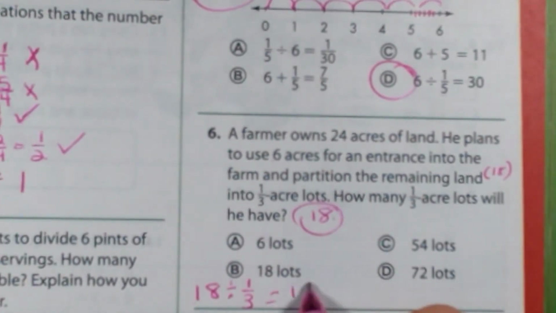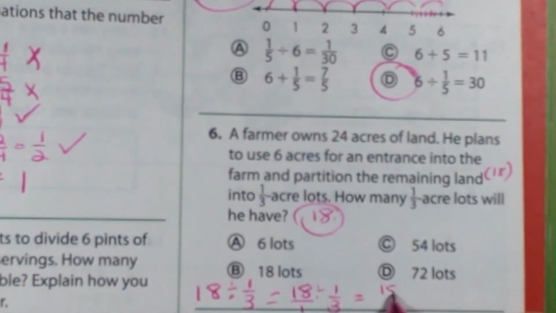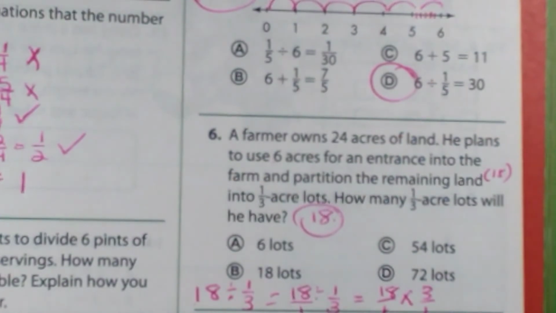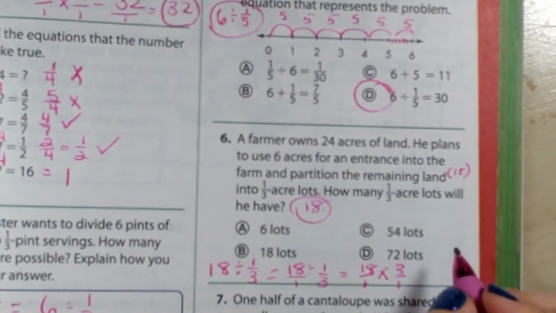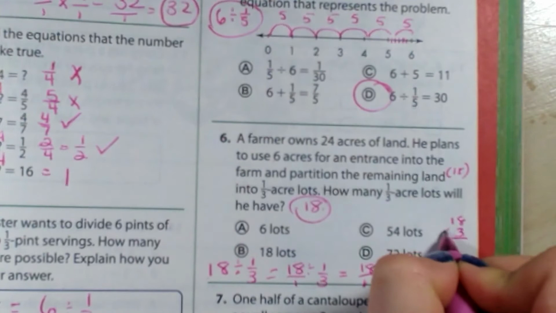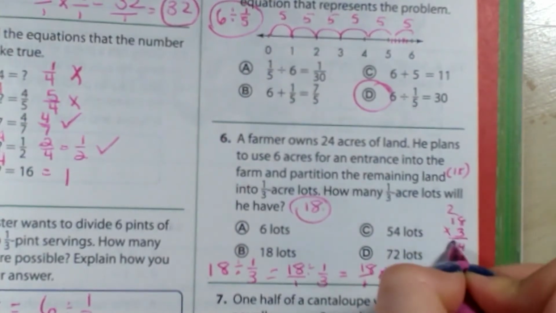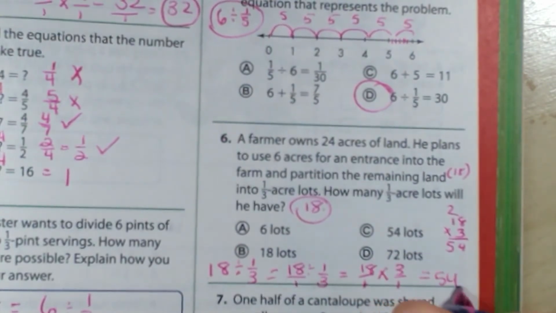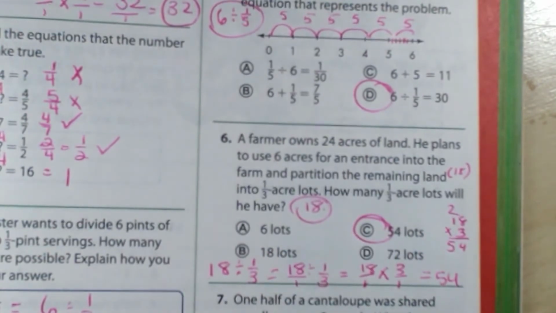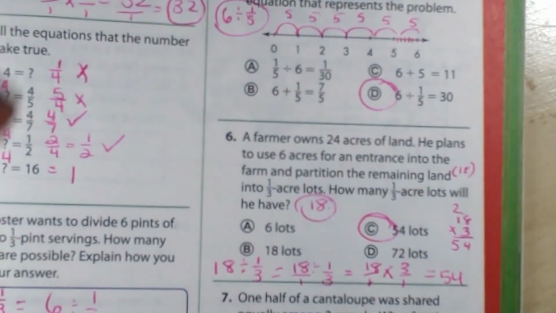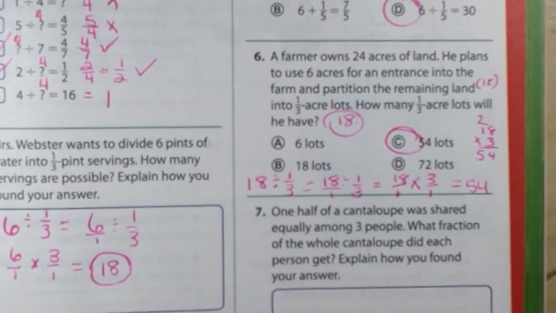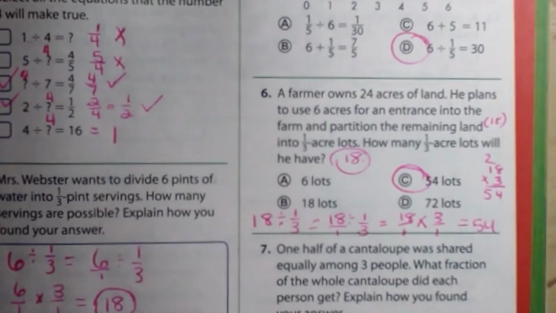So it's going to be 18 over 1 divided by 1/3. 18 over 1 times 3 over 1. Okay, so 18 times 3 is 54. So our answer would be 54. Okay. Our next problem.